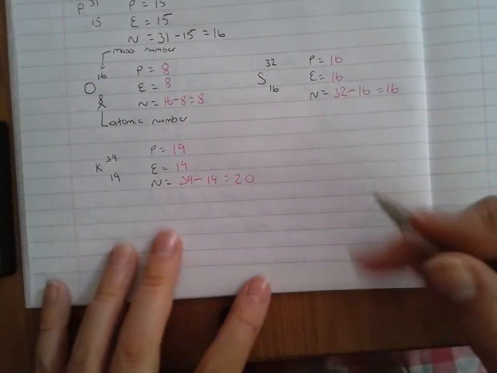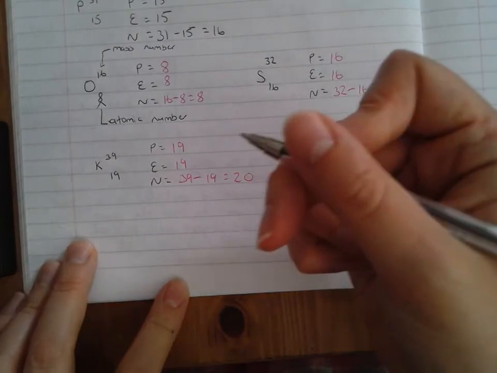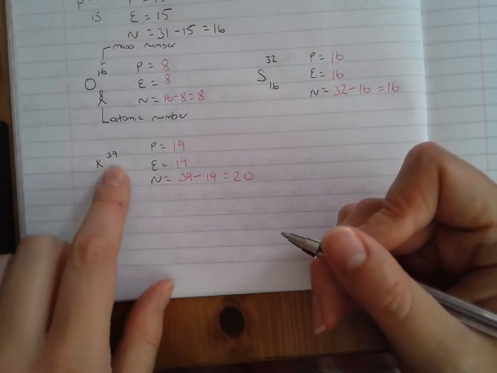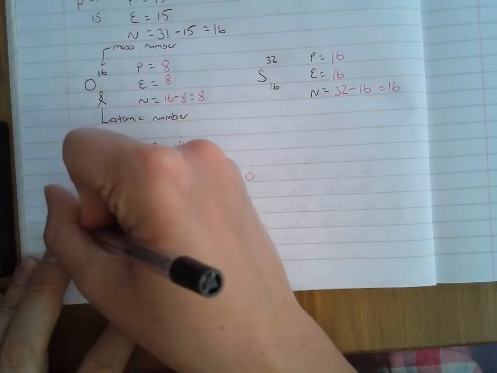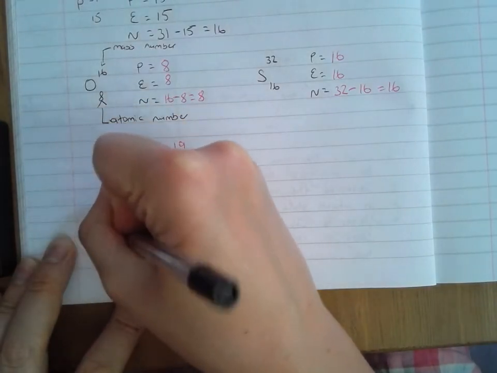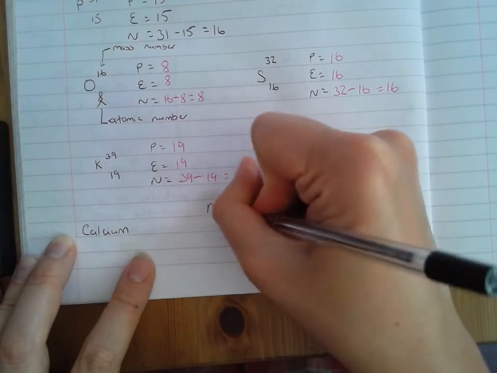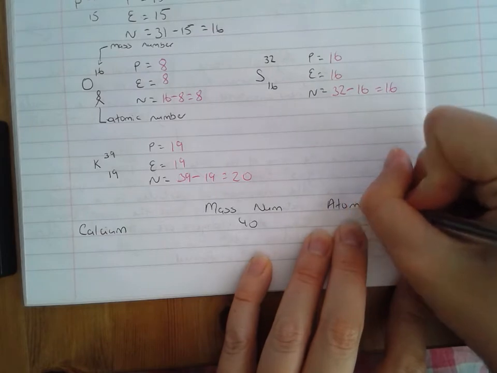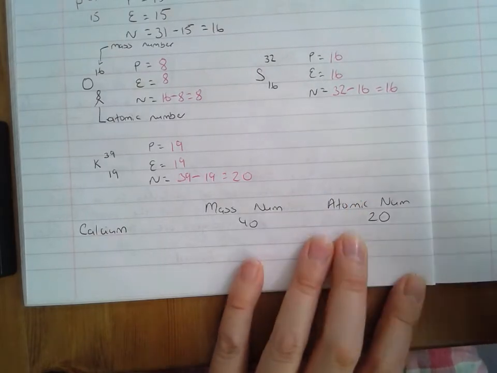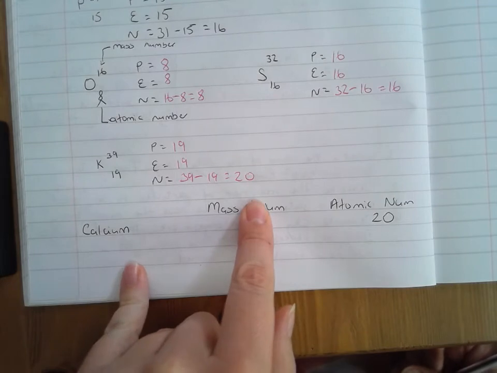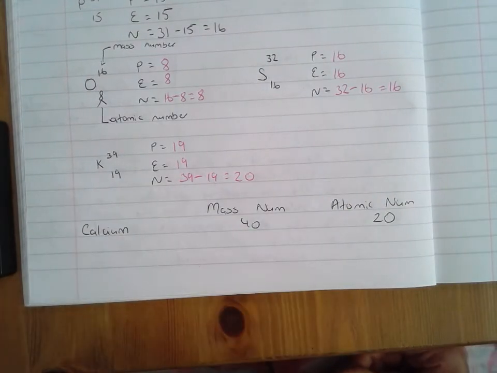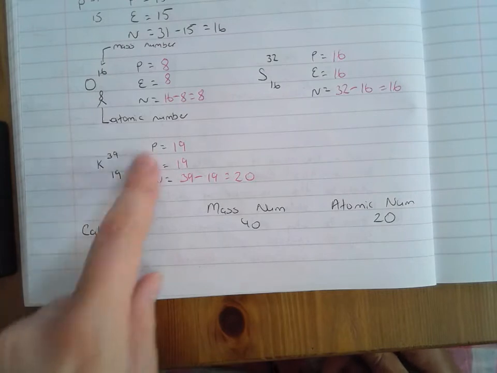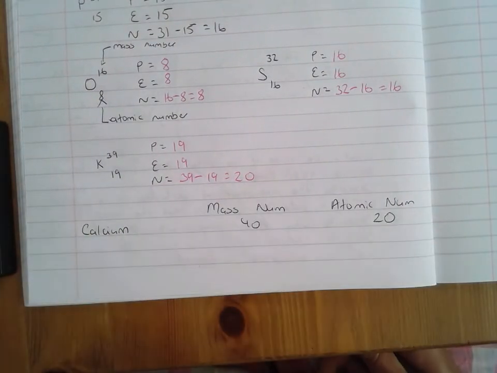If I wrote this in a slightly different way, instead of giving you the element's symbol with the 2 numbers next to it, if I wrote for you that calcium has a mass number of 40 and an atomic number of 20, so if I gave you a table that says that, and I asked you to describe the number of protons, electrons, and neutrons that calcium had, I've given you the information in a different way.